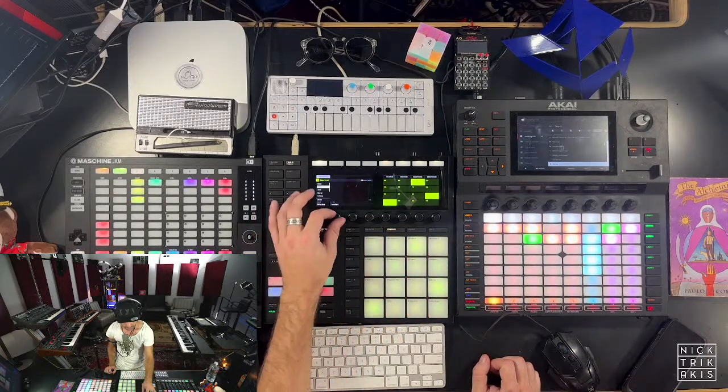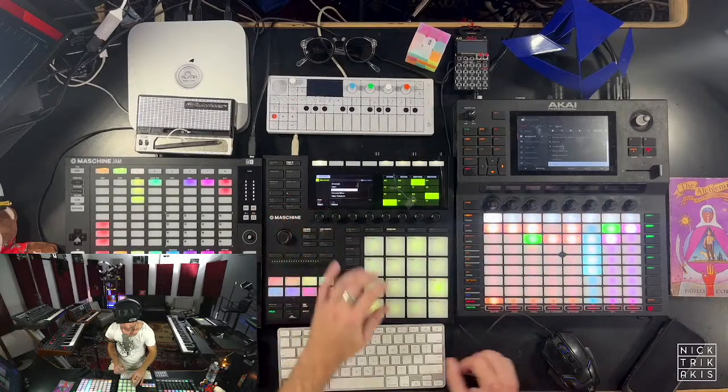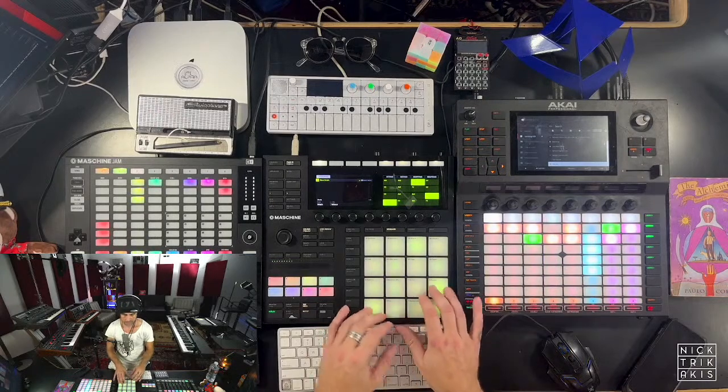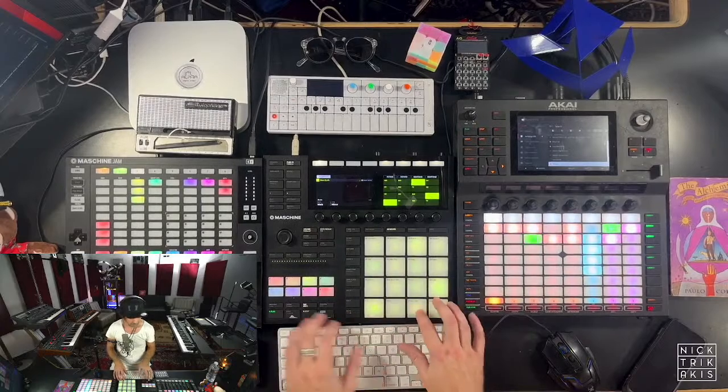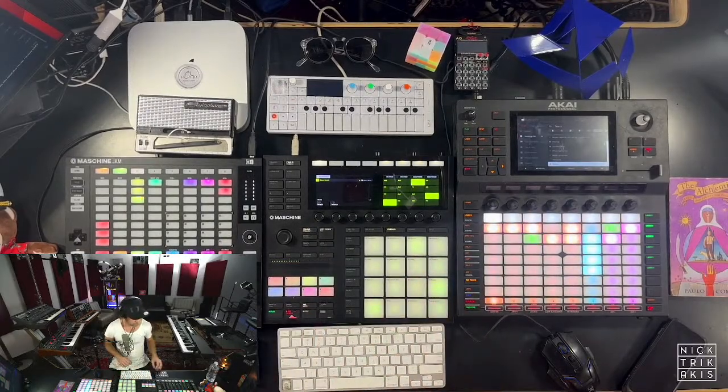Let's select the scale. Let's go modes. No, let's do main. And then let's just do minor. All right, so that's kind of what a 3/4 bass line would sound like.